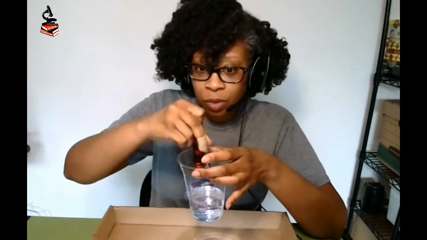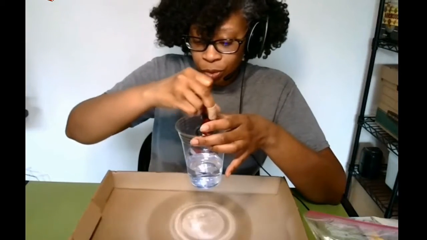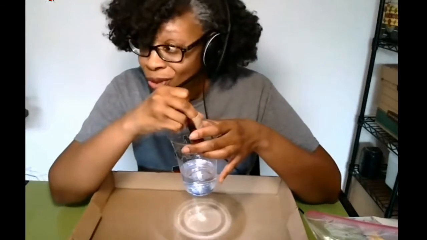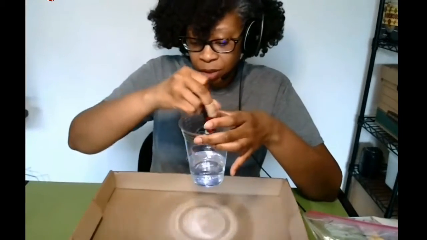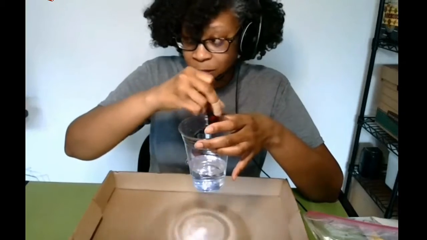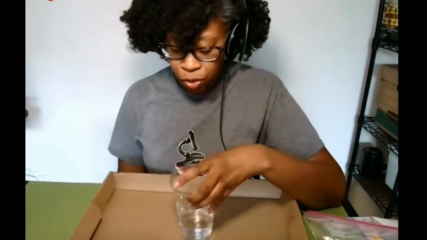The flashlight is my light source. The flashlight is my testing tool today. Okay. All of my light is passing through. So this is transparent. All right. This water, this plain water, is transparent. Now let's see if I can add a substance to this water.